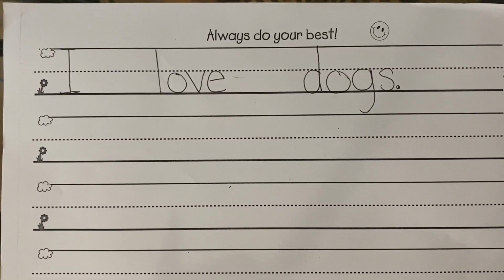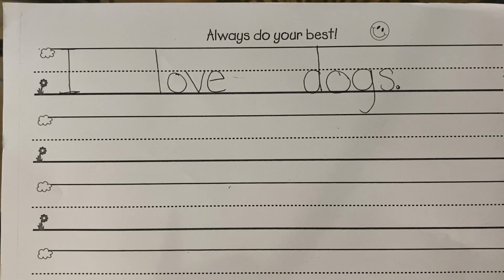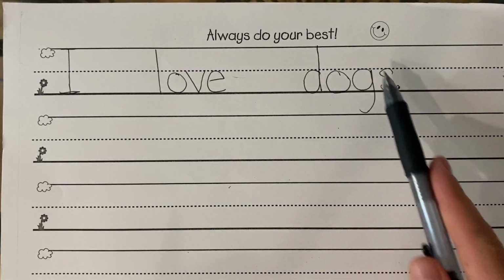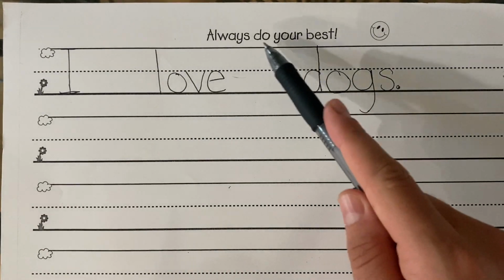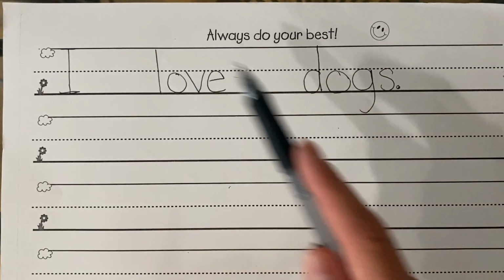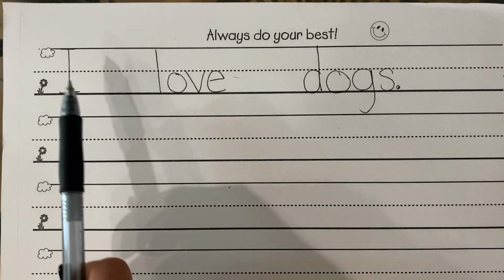So step 1, we are going to teach our students how to identify words and how to identify spaces. Hopefully this is review for your student, but if not, no big deal. So I tell my students that words basically look like letters that are squished or clumped together, and spaces just look empty or blank. And so together we count how many words are in a sentence that I write out.